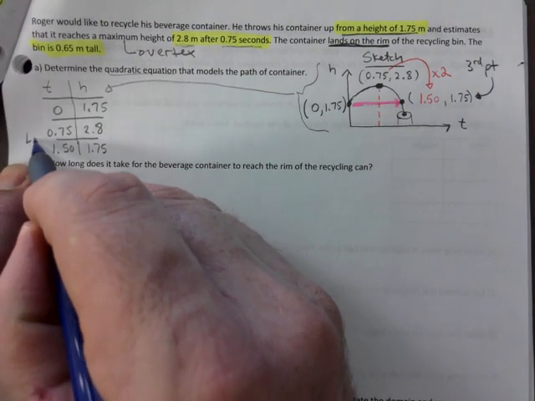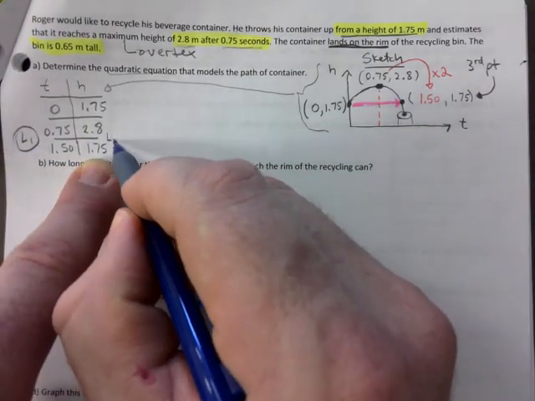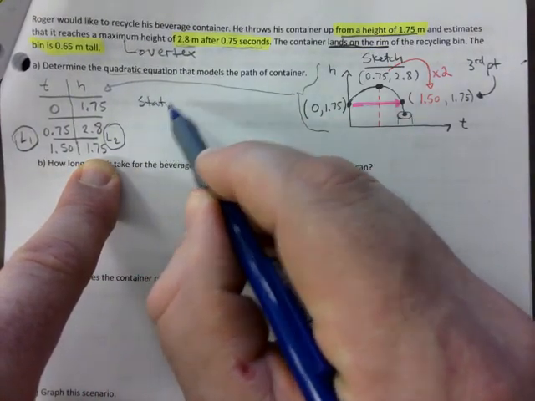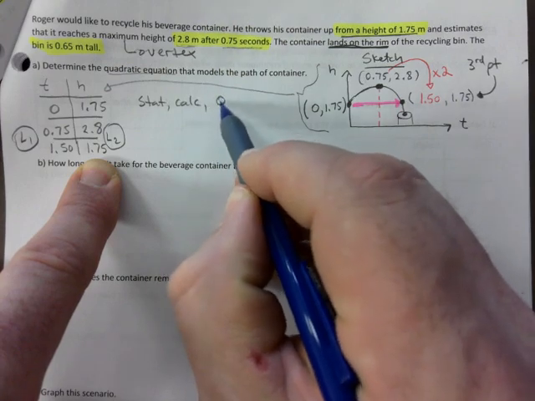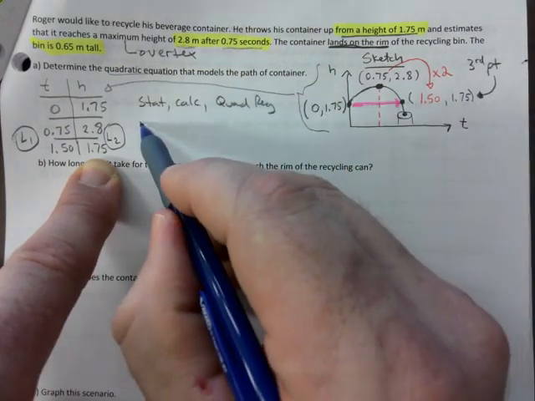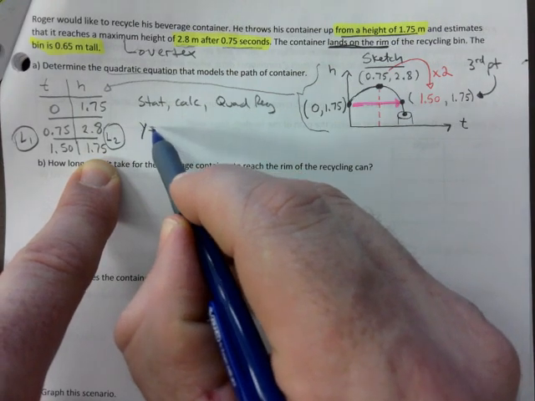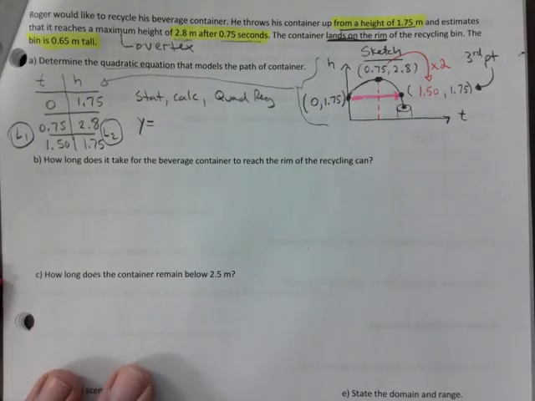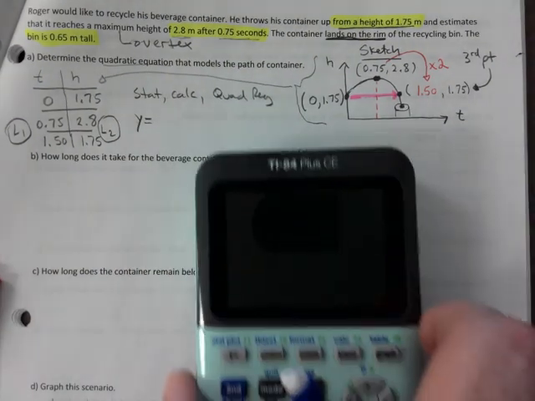This goes into L1. This goes into L2. So we're going to go stat calc, quadratic regression. I'm going to already start with y equals because a lot of you omit that part. Make sure you write down y equals. And let's enter this into our calculators.